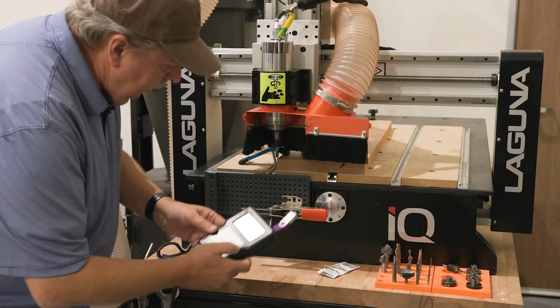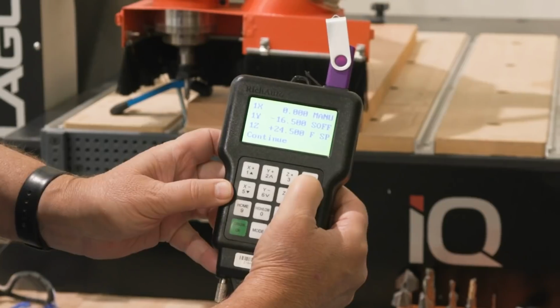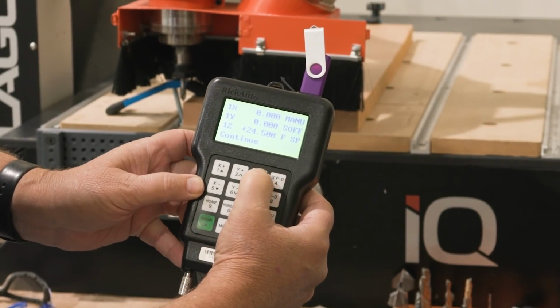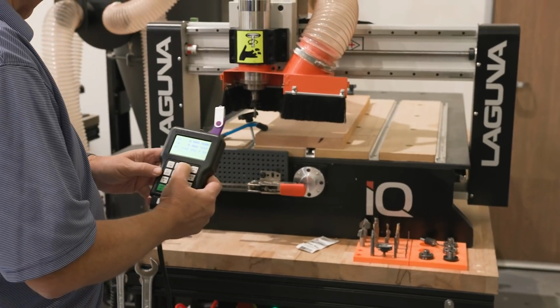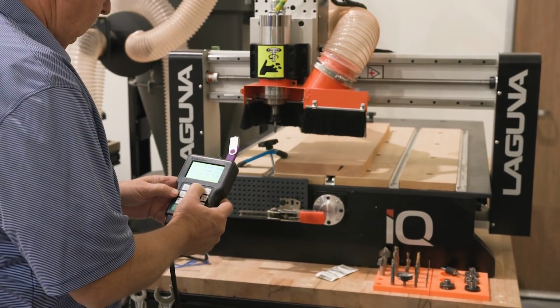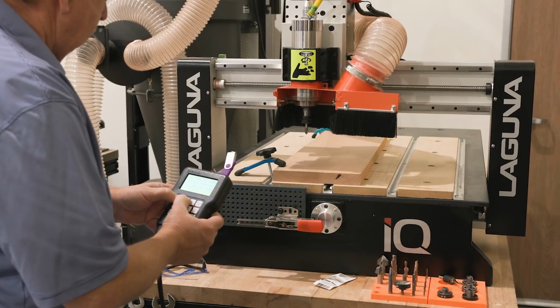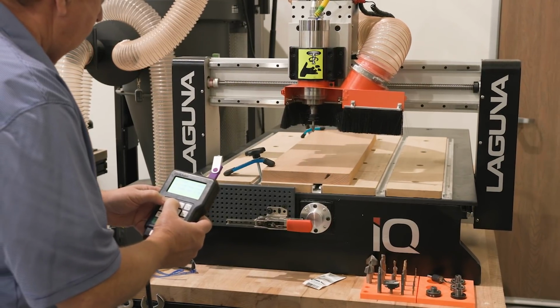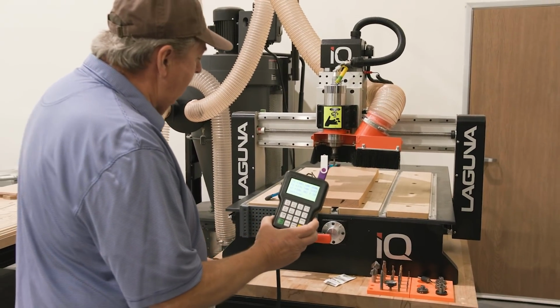That looks good. So now what we'll do is we'll press the XY 0. That tells us we've got that coordinate zeroed out. Let's move to the board where we'll be carving. And we'll go ahead and zero the Z-axis.